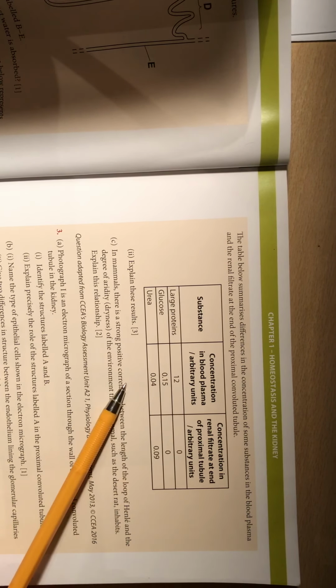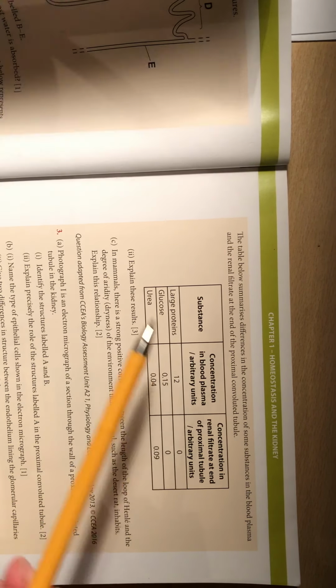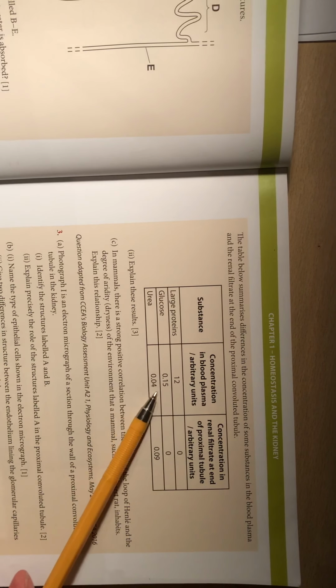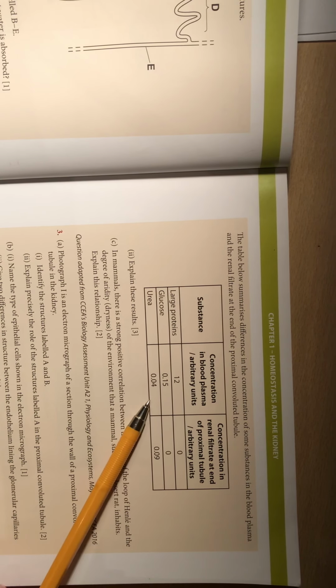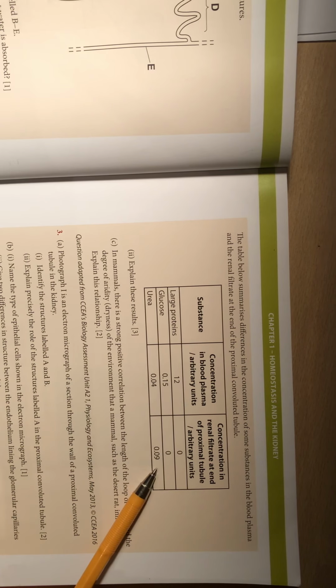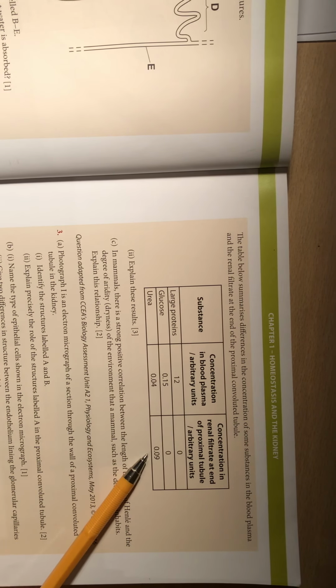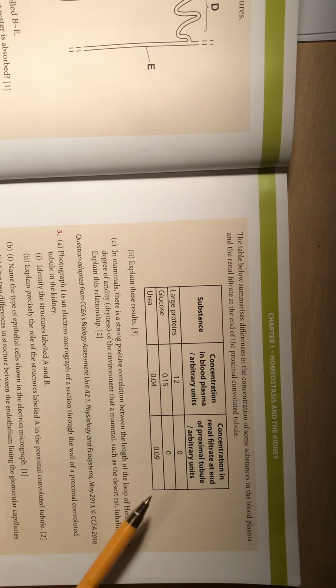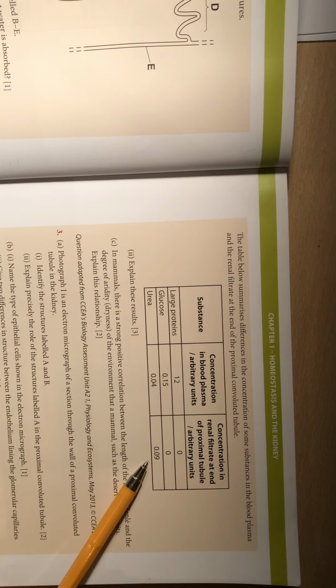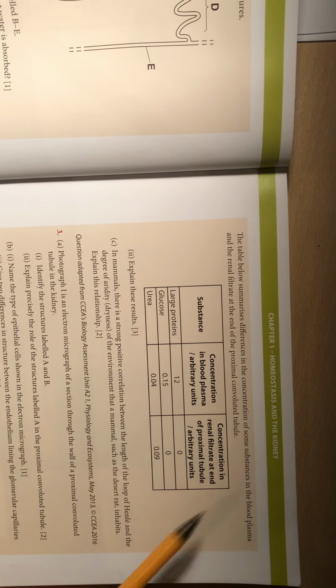Urea gets filtered into the Bowman's capsule, so it gets filtered in. Nothing happens to it, but the fact that there's so much water being taken out of the filtrate in the proximal convoluted tubule has the effect of causing this to become more concentrated. There's no more urea added in, it's simply water has been taken out, but there's still the same number of urea molecules, hence the concentration goes up. So that's your explanation for those results.